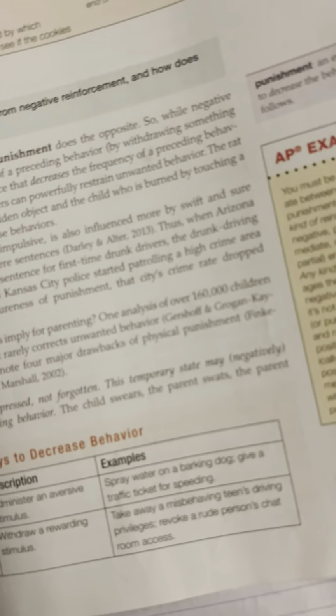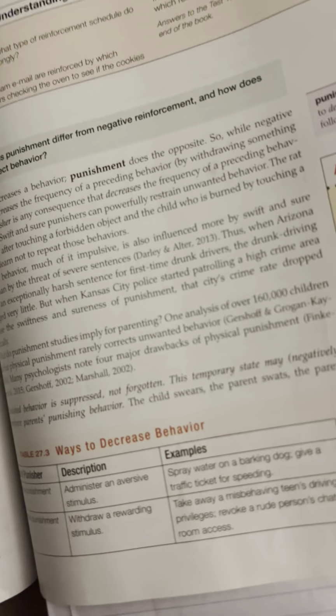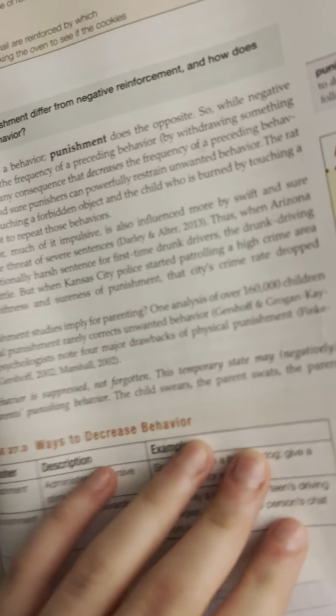Okay. Let's see. Okay, let's do the little list they have.